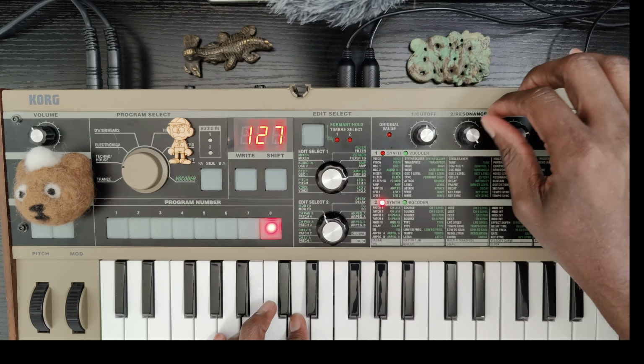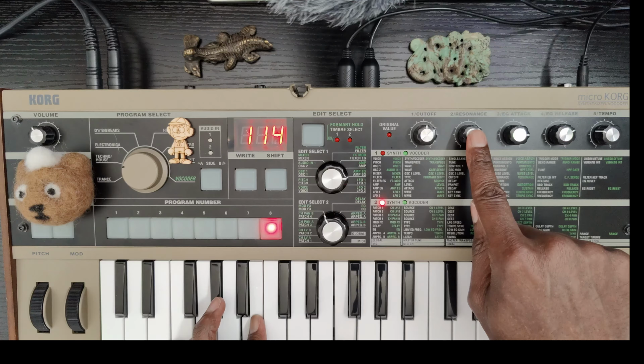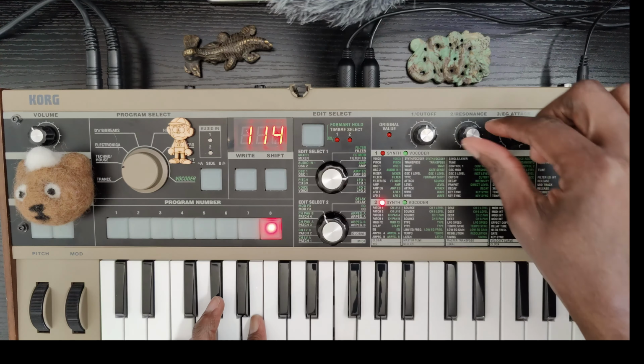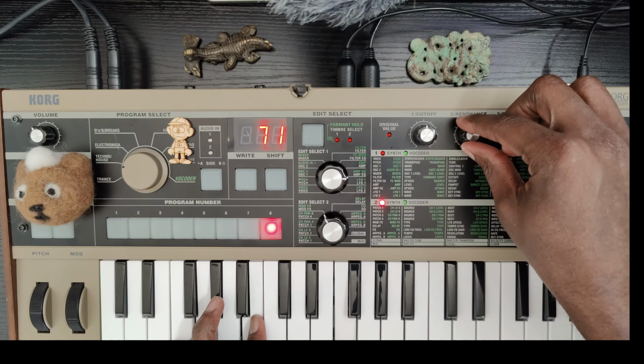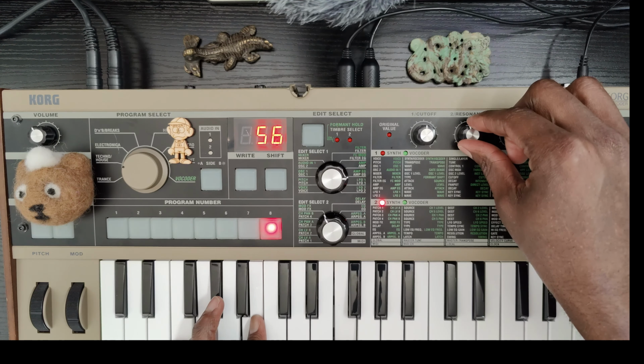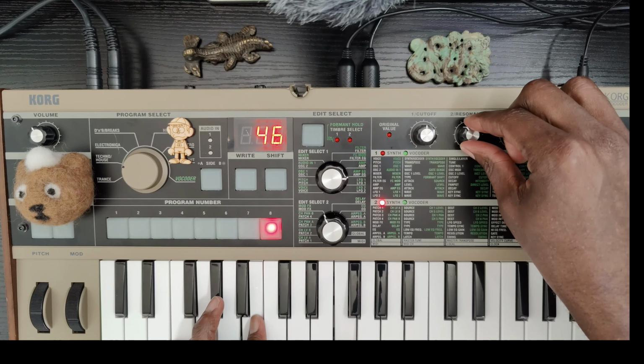So for this, I want to keep that intensity pretty high, maybe about 114, but I don't like the rate at which it's going. So we're going to bring that down about 45-ish.